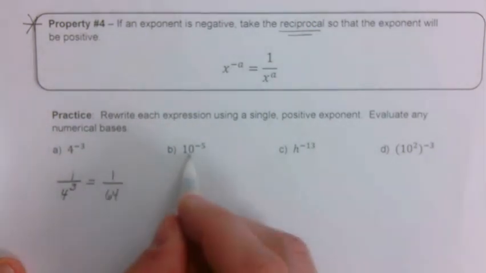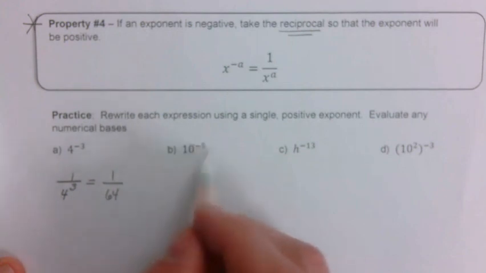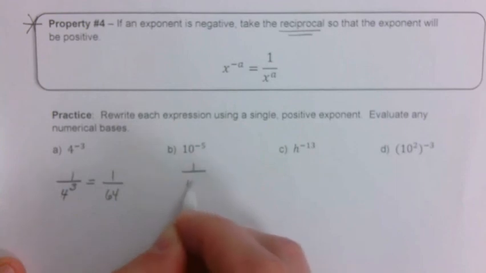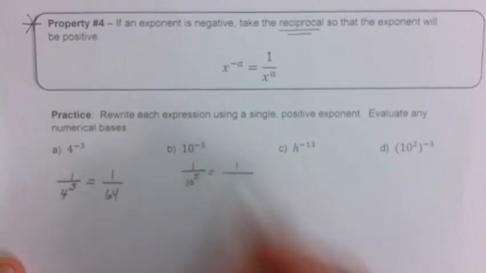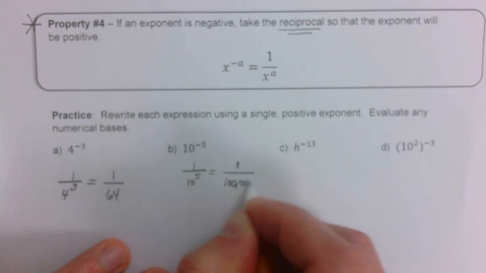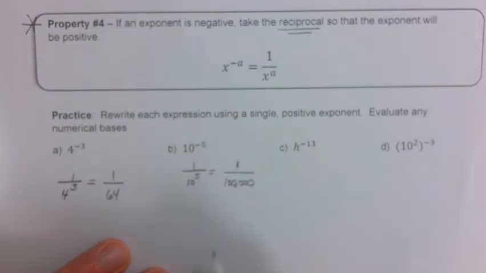In letter B, we have 10 to the negative fifth power. Negative exponent means I'm going to use the reciprocal, 1 over 10 to the fifth power. And now when I evaluate that, again, my numerator is 1. 10 to the fifth power is equal to 100,000, a 1 with 5 zeros after it. So this is equal to 1 over 100,000.